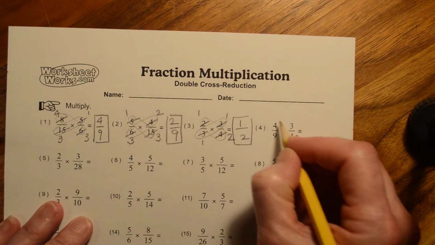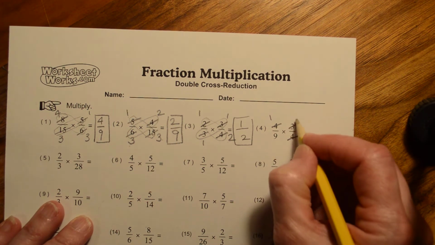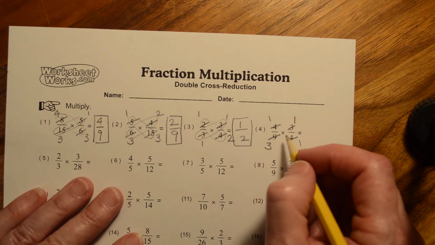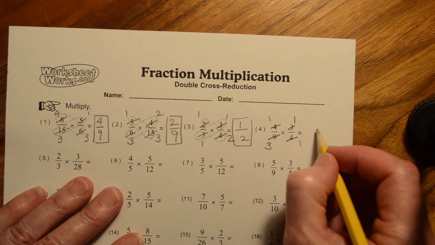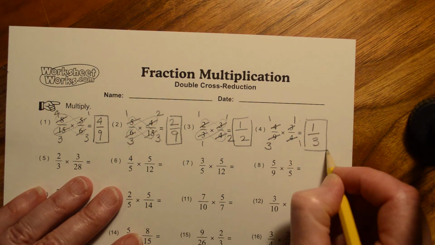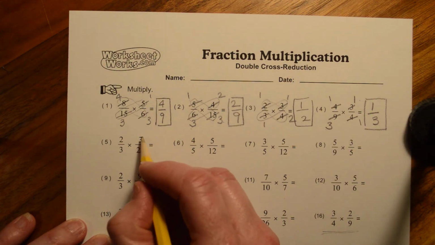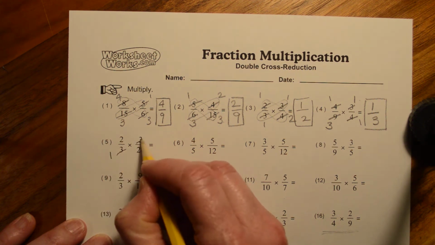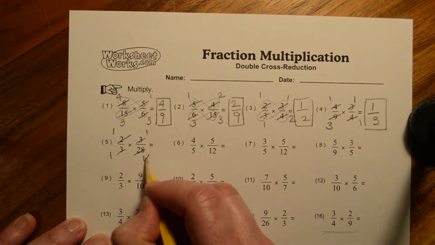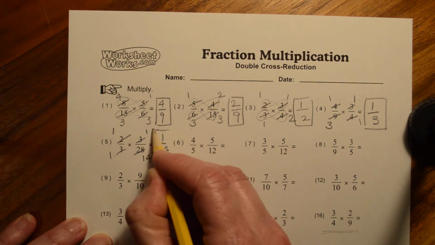Here we've got 4 goes into 4 one time, and 4 goes into 4 one time. 3 goes into 3 once, 3 goes into 9 3 times. Notice I'm not even drawing the loops now because just mentally I'm seeing them. I don't need to physically do it. 1 times 1 is 1, 3 times 1 is 3. I'm not saying that you're not allowed to draw them, but just eventually you're going to get to the point where you don't need to because you're just going to naturally look along the diagonal. Here, 3 goes into 3 once, 3 goes into 3 once, 2 goes into 2 once, 2 goes into 28 14 times, 1 times 1 is 1, 1 times 14 is 14.